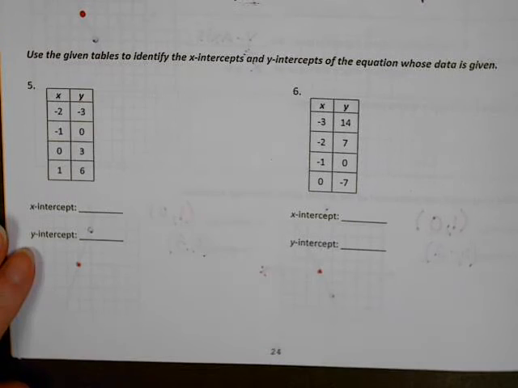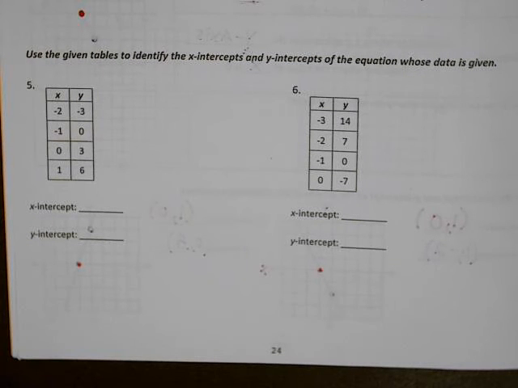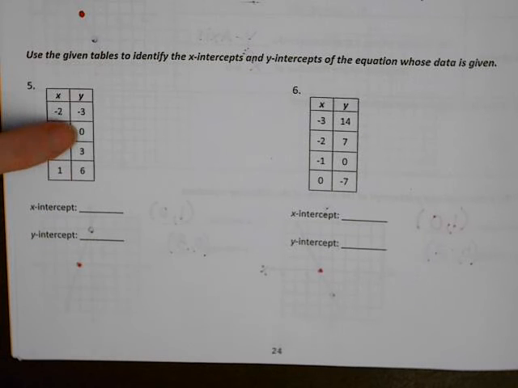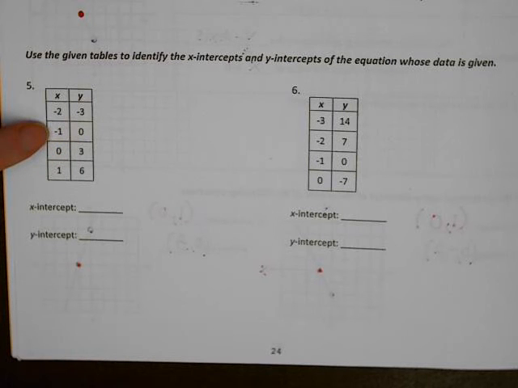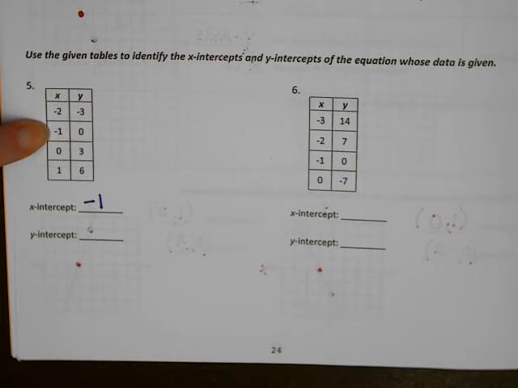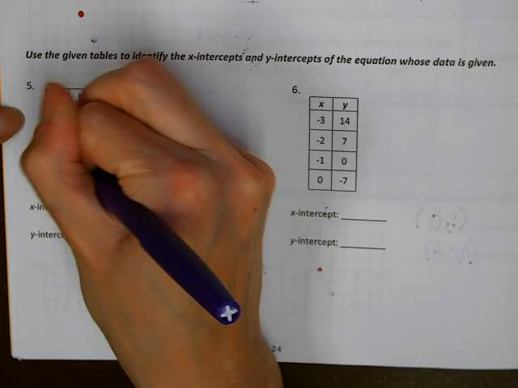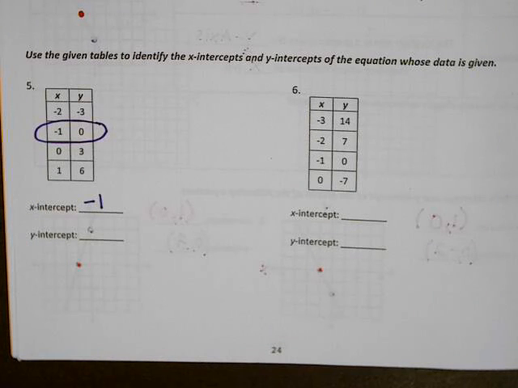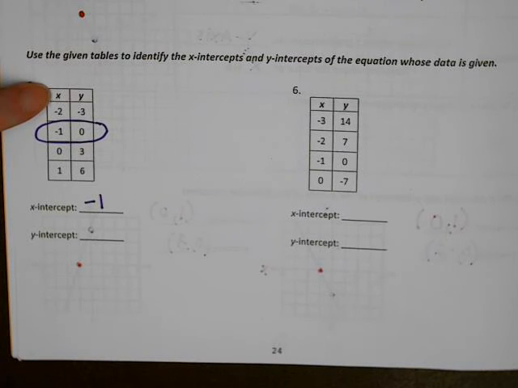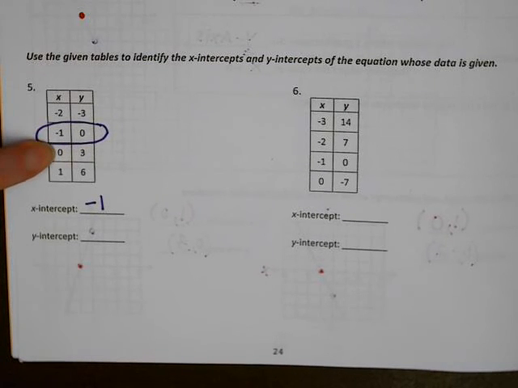If I give you guys a table, can you find me the x and y intercepts? Okay, so let's see. The x-intercept is wherever y equals 0. So go ahead and find y equals 0 and just trace it over to find x. It looks like at 0, x is negative 1. Okay, so that would be the x-intercept. Then the y-intercept would be where x equals 0, and that's right here. You want to find the y value, so 3.